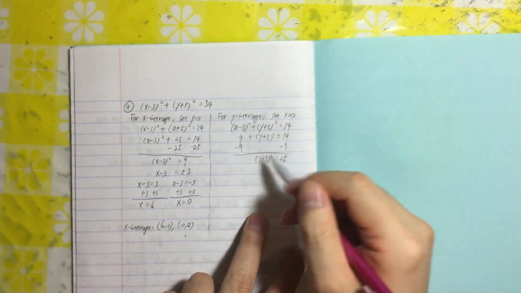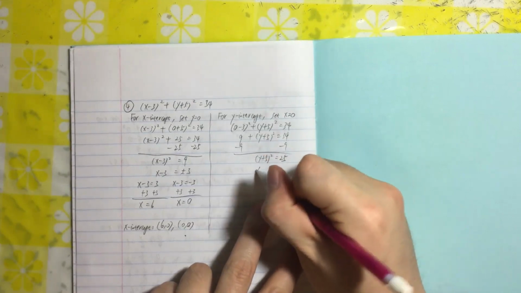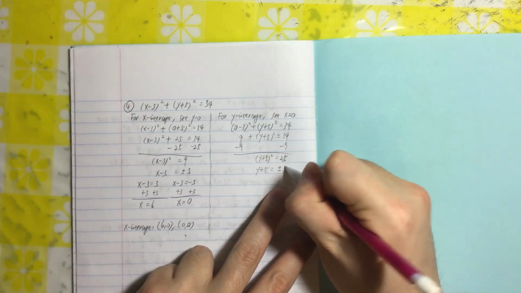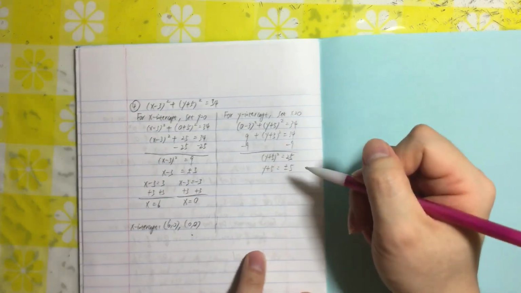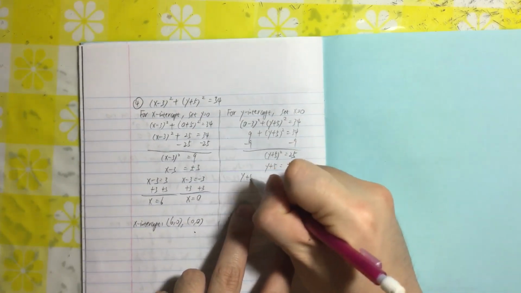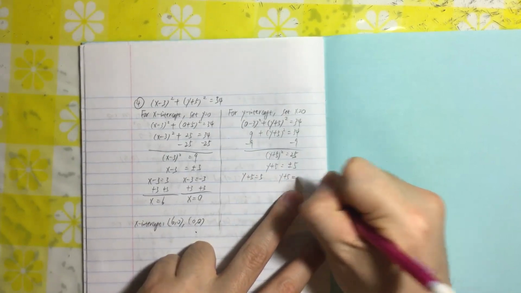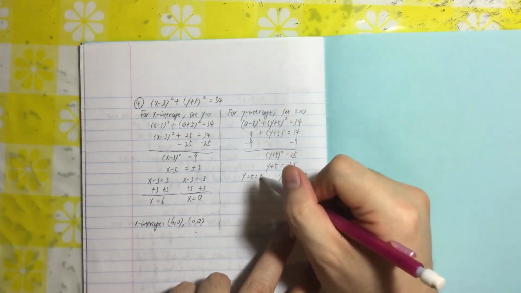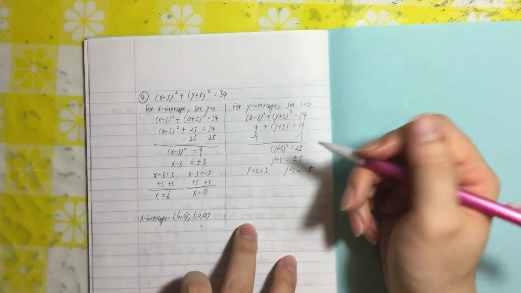Then I can take the square root on both sides. If I take the square root, I get y plus 5 equal to plus or minus 5, which means there are two cases. Either y plus 5 is 5 or y plus 5 is negative 5. There are two cases. Y plus 5 could be either positive 5 or negative 5. Then solve for y.